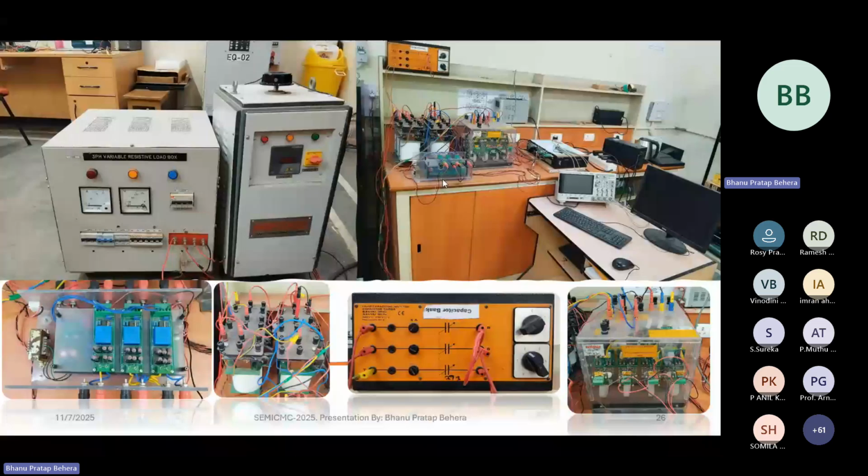Okay, so this is the setup. I have shown you the real-time simulation where the plant model and controller model both are running on the real-time targets, and you are able to see the plant signals on the DSO directly in real time. And right now we will do the rapid control prototyping where our controller model will run on the real-time targets and the plant model will be outside.